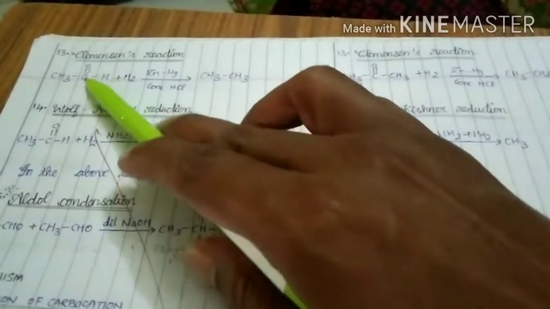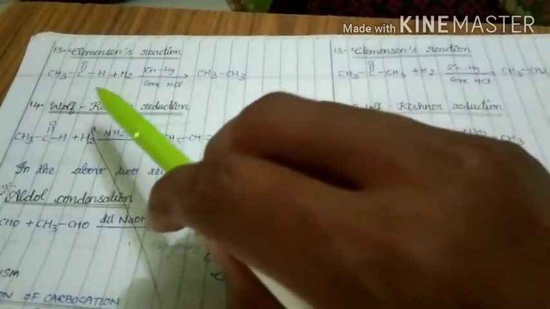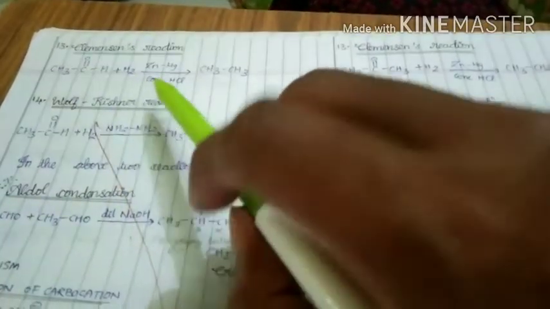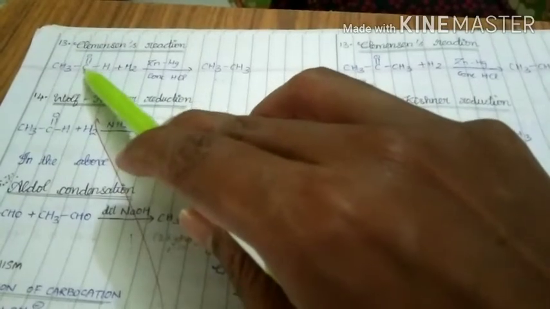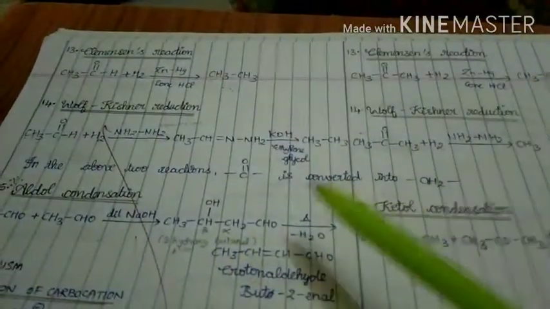C double bond O becomes CH2. That means CH3, C here, C double bond becomes CH2. That means CH2, again CH3. That means alkanes are formed.